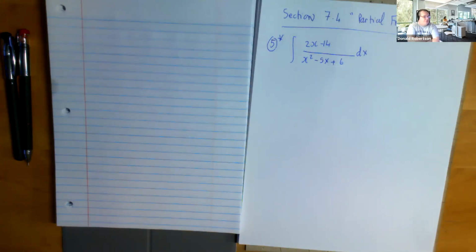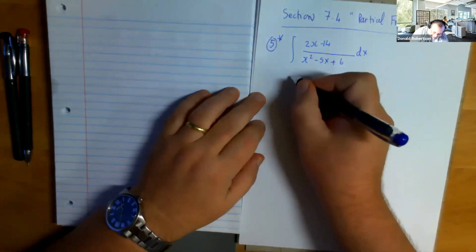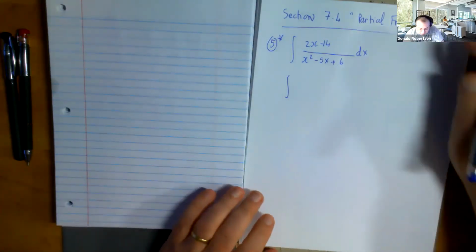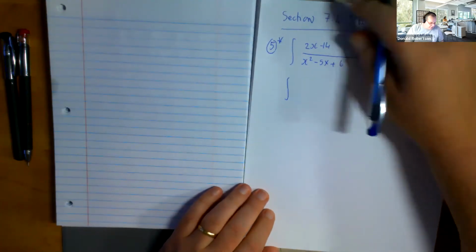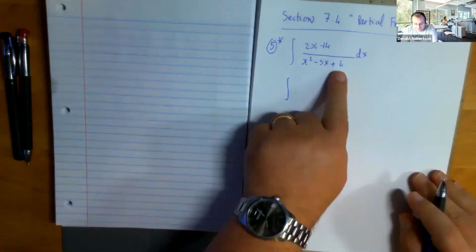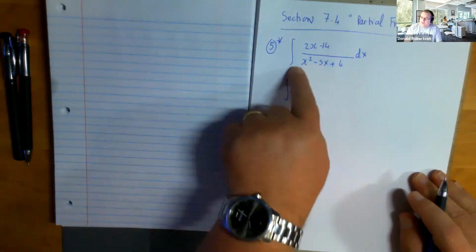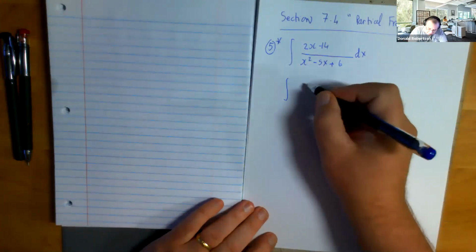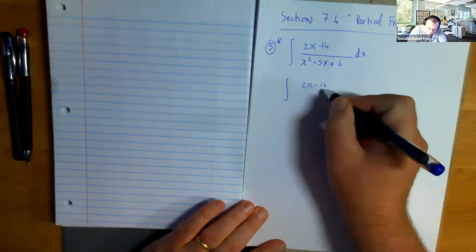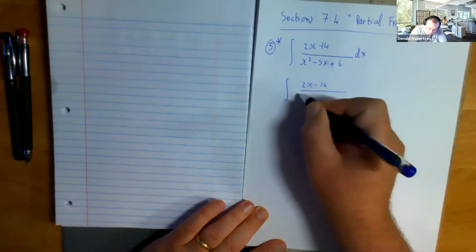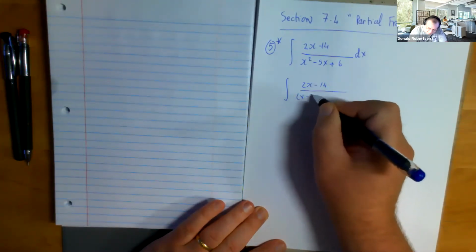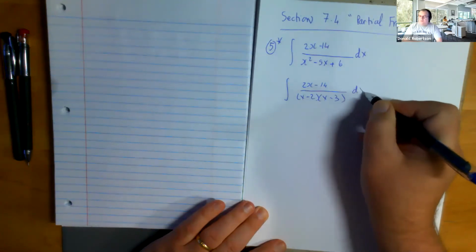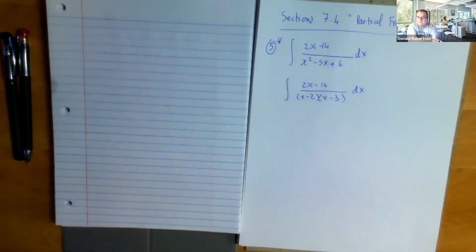2x take away 14 over quadratic. Now, I know that's going to be a partial fraction, but actually I've got an extra step. Do you notice that that bottom isn't factored, so I won't be able to break it into fractions until it is? There we go. Okay, now we're ready for partial fractions.